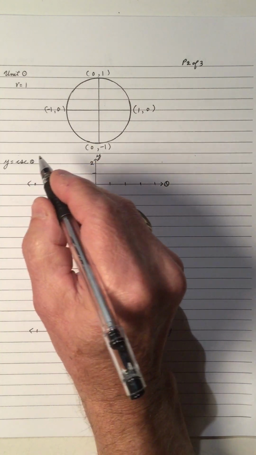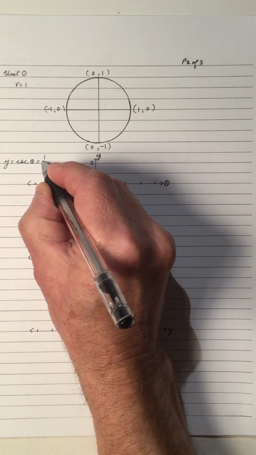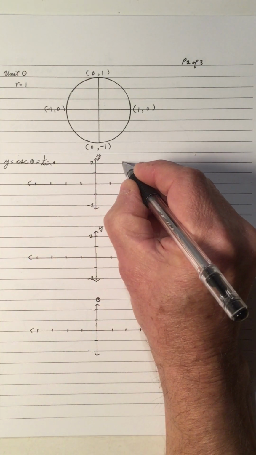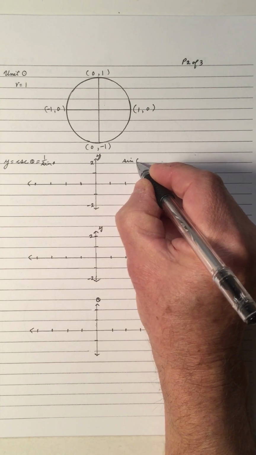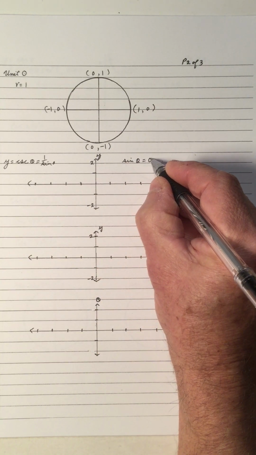So let's look at the graph of y equals cosecant theta, which is 1 over sine theta. Cosecant theta is undefined if sine theta is equal to 0.